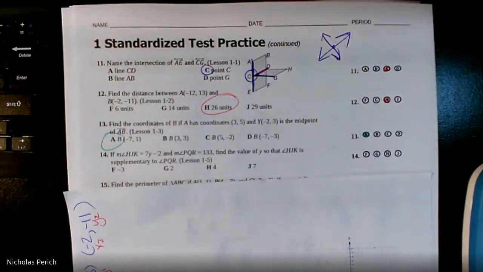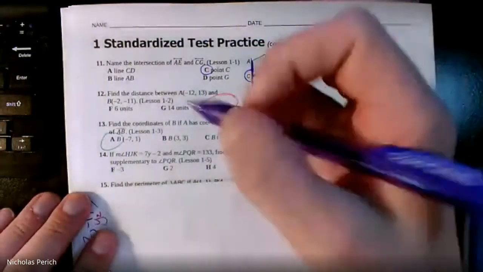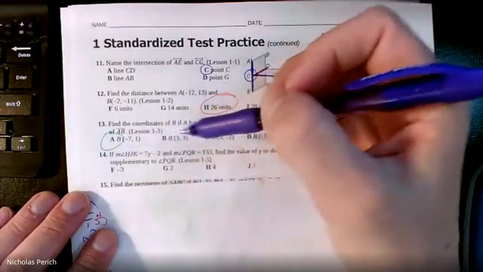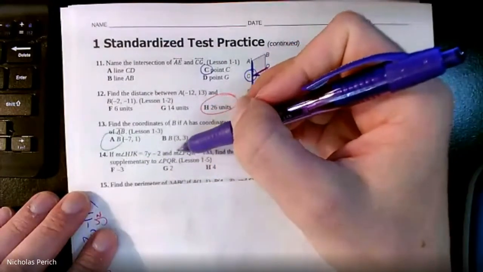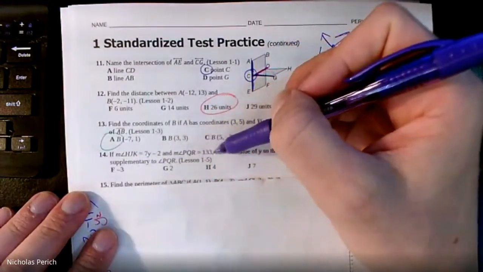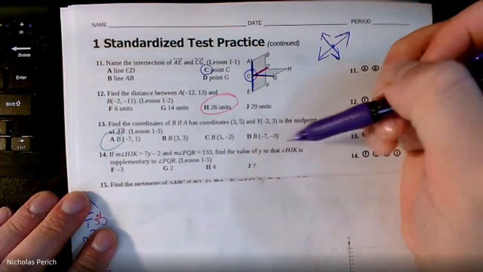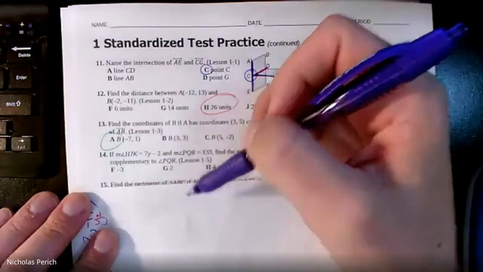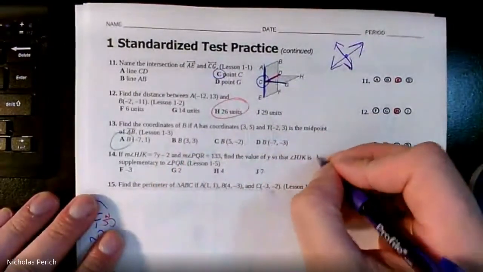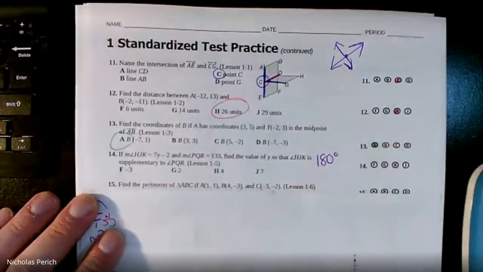All right. Problem 14. If the measure of angle HJK is blah, and the measure of angle PQR is blah, find the value of y so that HJK is supplementary to PQR. And there he goes again. The word supplementary equals 180 degrees.